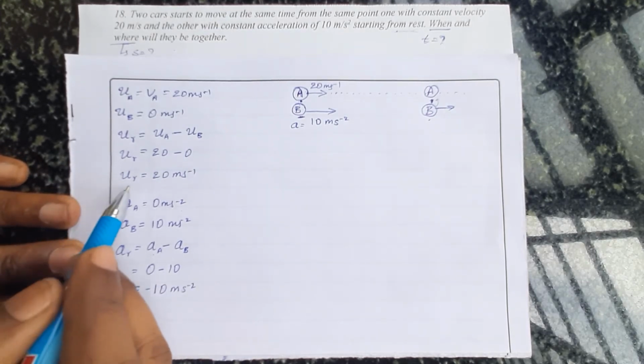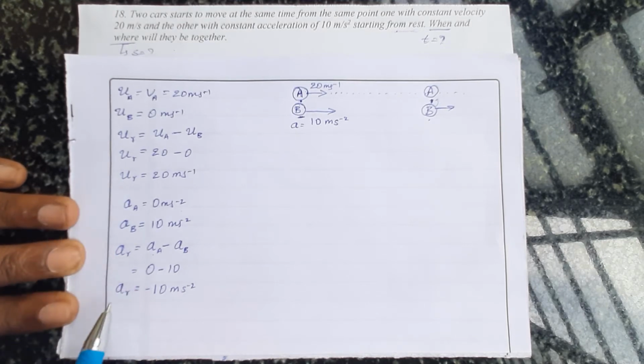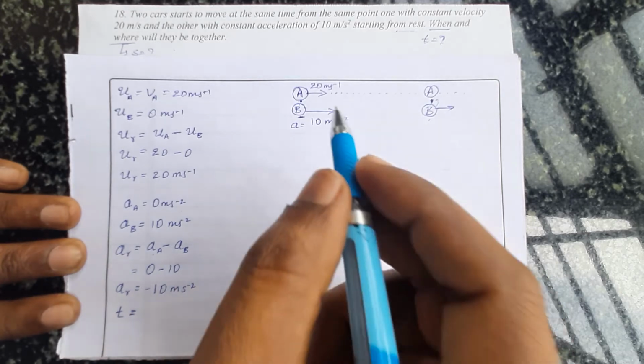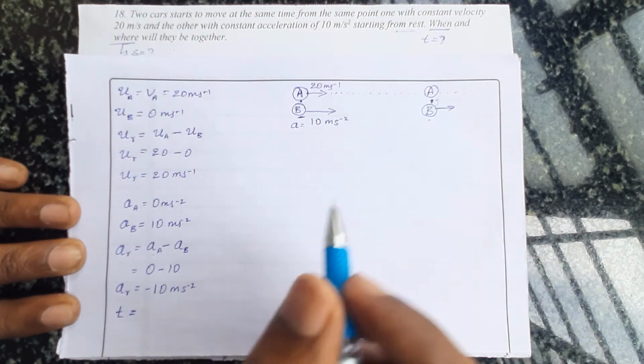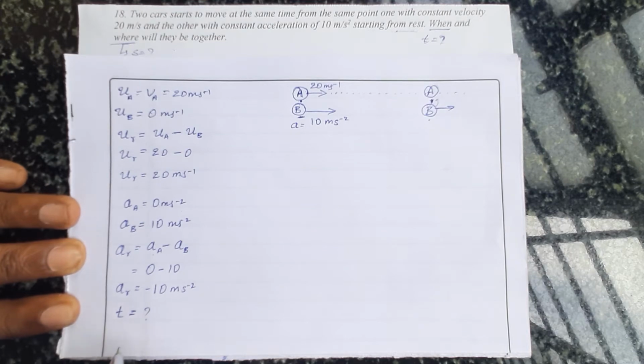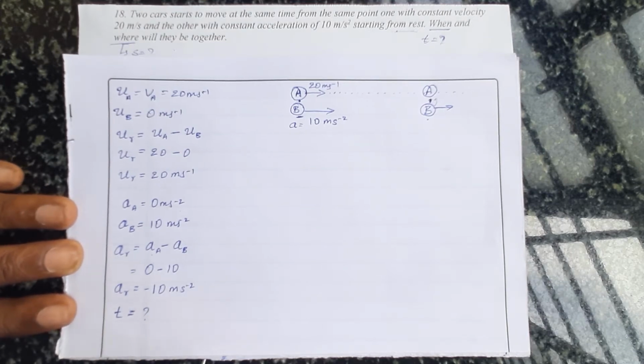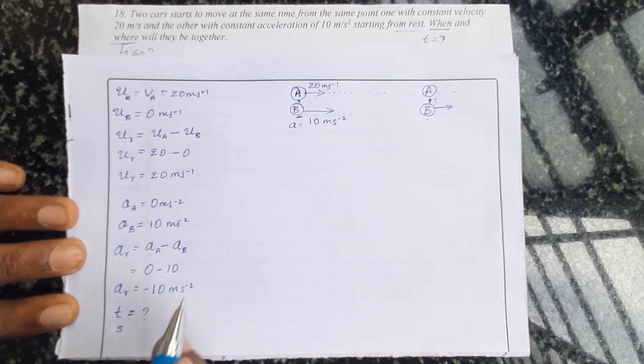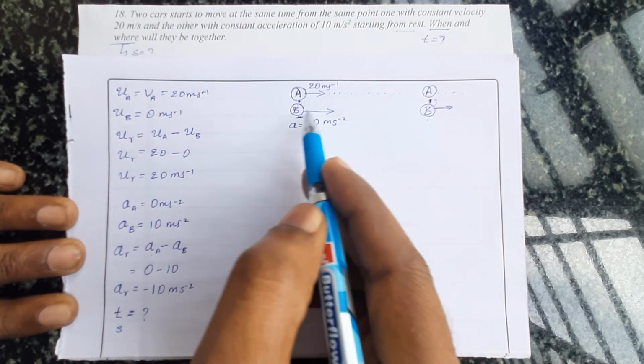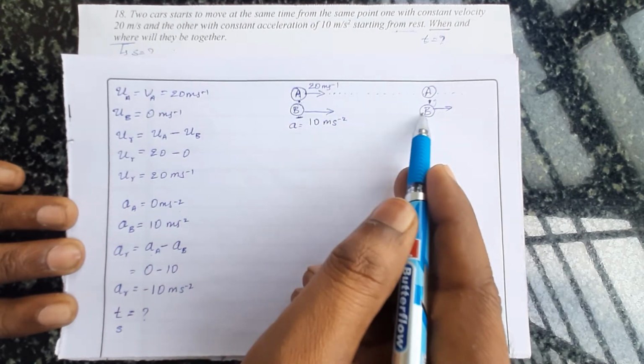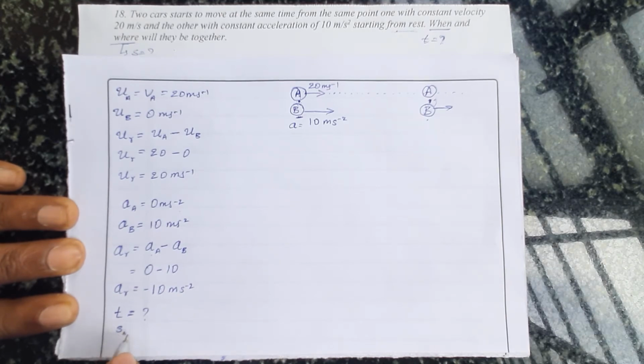So we have u_R, relative initial speed, relative acceleration, and what we need to calculate is the time in which the first body is overtaken by the second body, right? And we should also calculate the distance traveled by both the bodies, because distance traveled by both body A and body B is equal, right? SA is equal to SB is equal to question mark, because it has to be calculated.